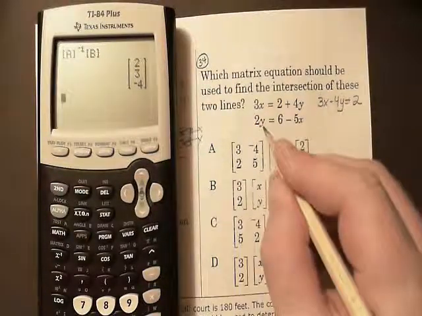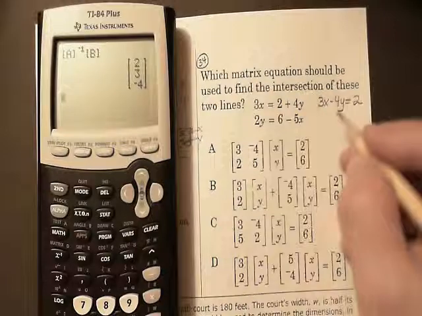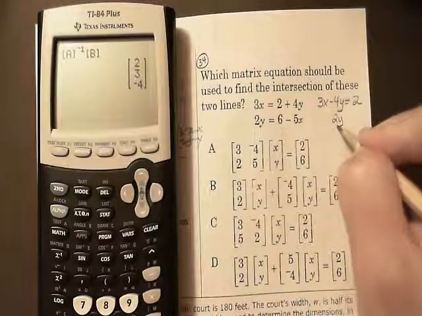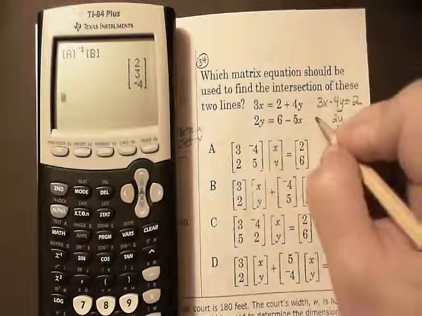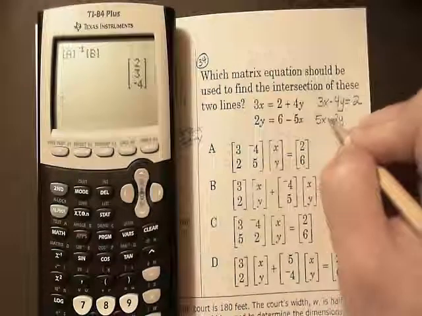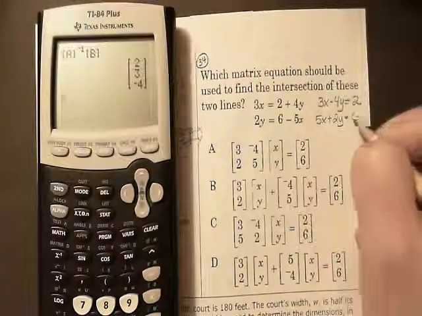Alright, this one here, be careful because this is a 2y, and the 2y is going to go under the 4y. And the 5x is going to come in the front, so it'll be 5x plus 2y equals 6.